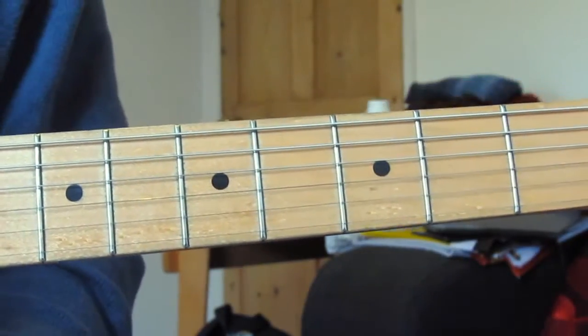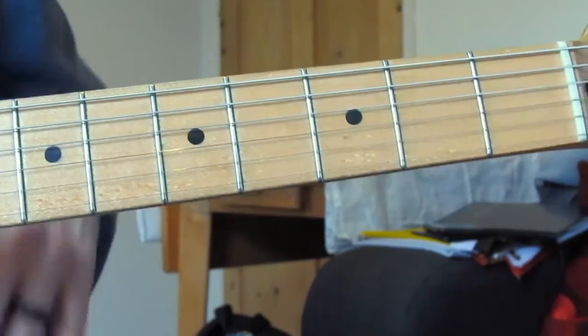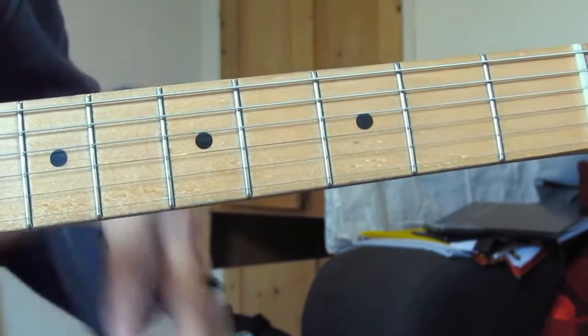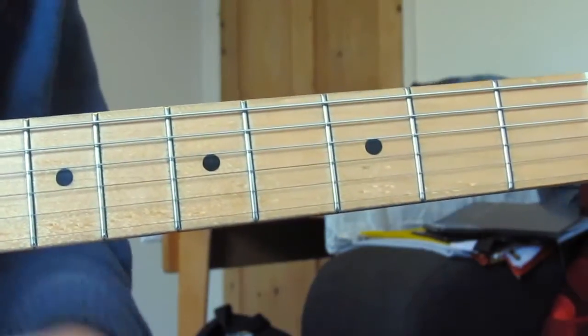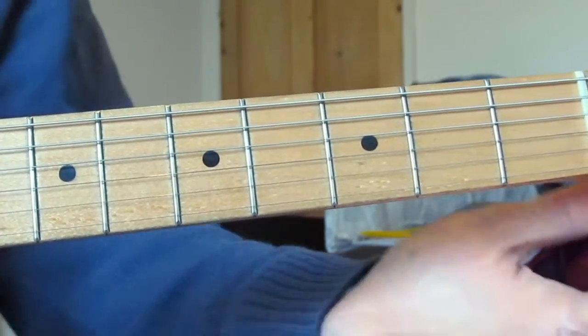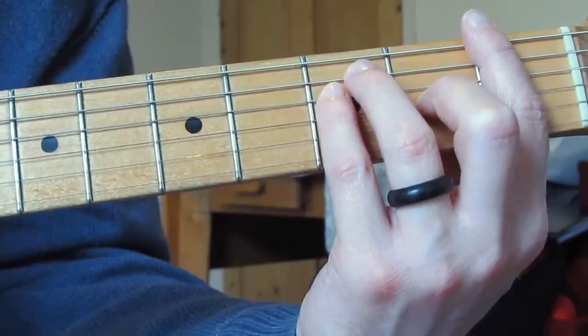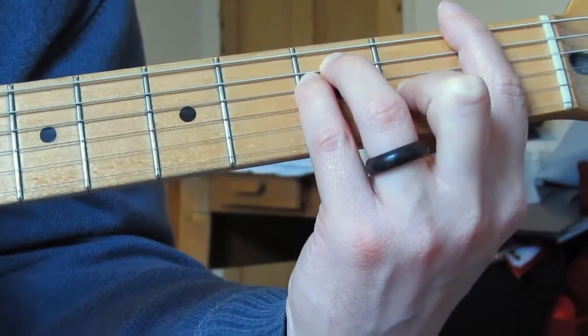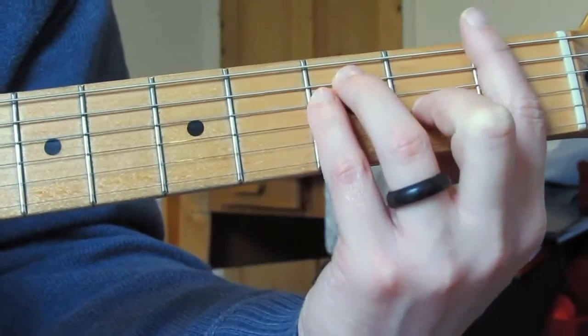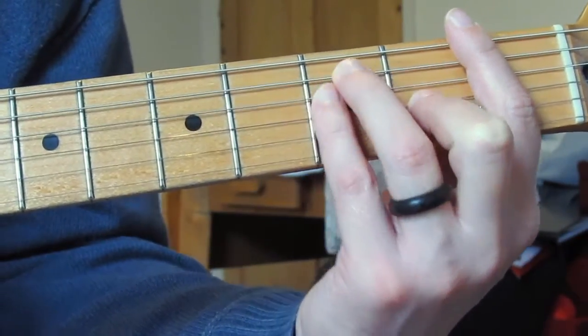Anyway, so let's go through the strumming pattern we're going to do. Again, I'm going to keep it very, very simple. You can add more stuff in, but I'm going to keep it as simple as possible. First chord is going to be an F. I'm going to pick the first string, the E string, then pick the A string, then strum from the G string downwards. That's my aim.